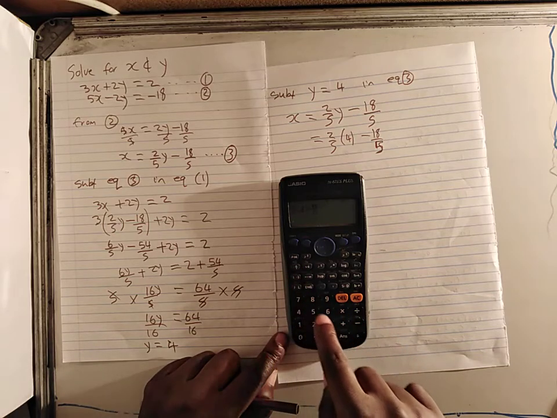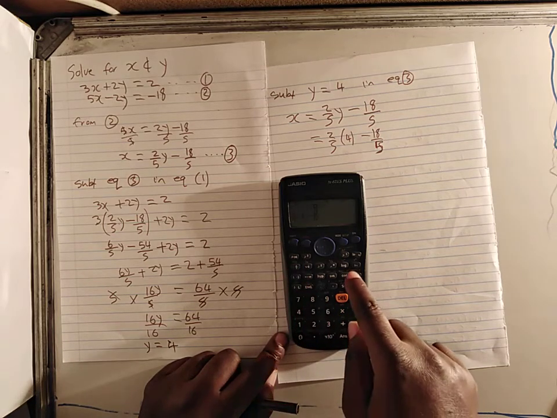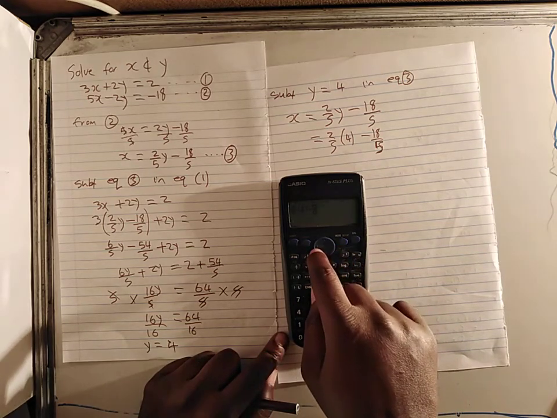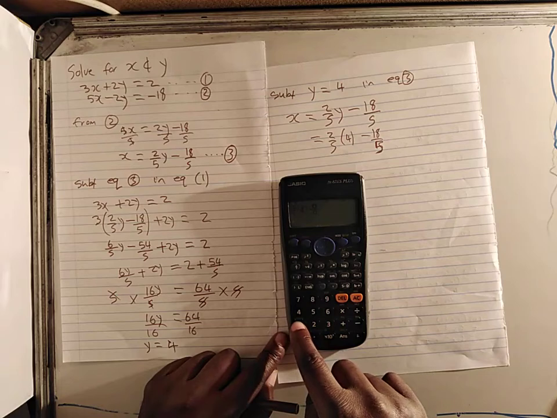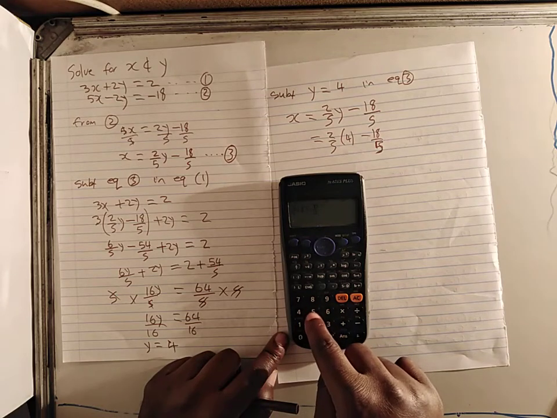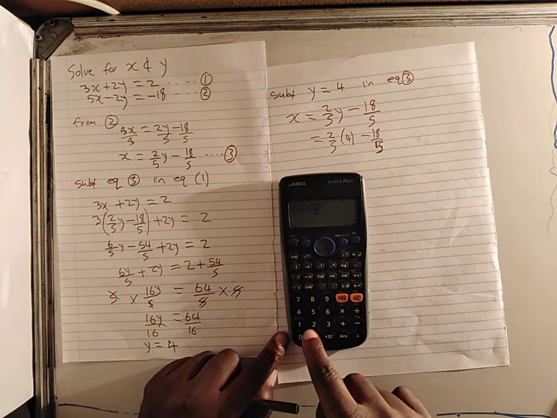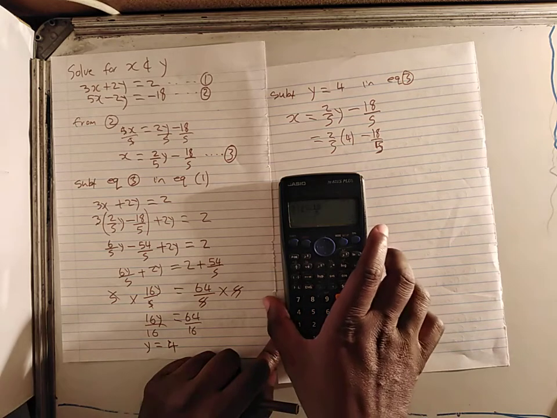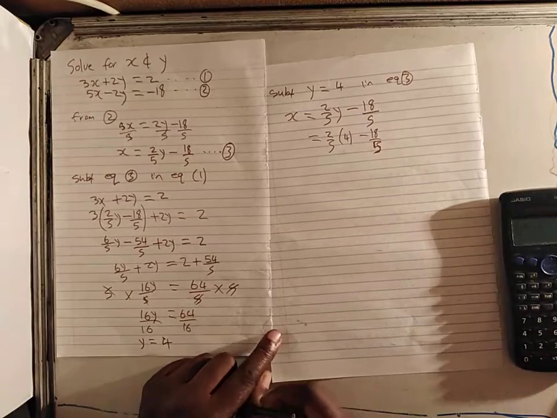Now that's what I don't like about calculators. You just put things as they are, and then you get some. Oh, look at what I'm doing now. All right, let me focus. So it's going to be 18 over 5. And then what do we get? We get minus. So our answer is minus 2.